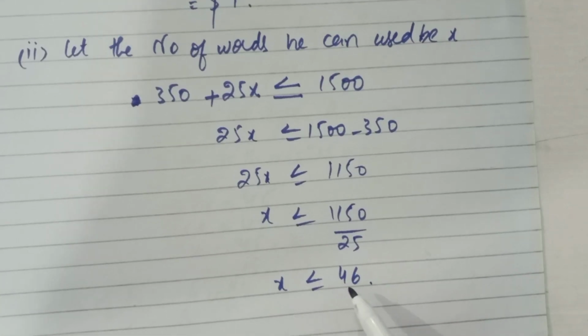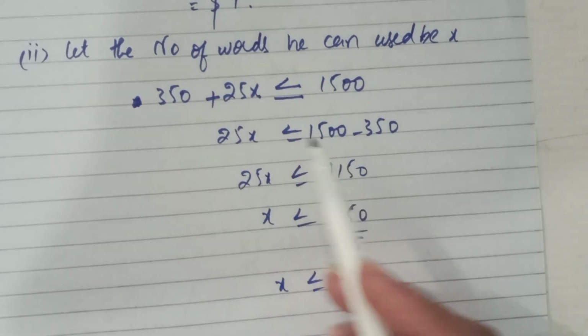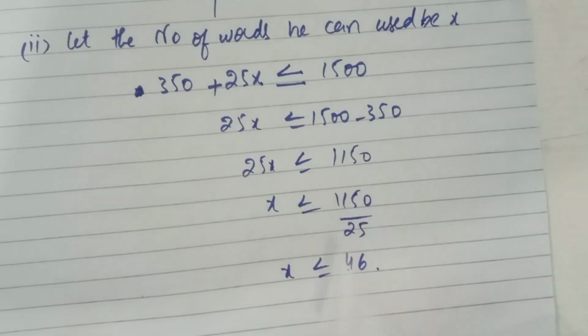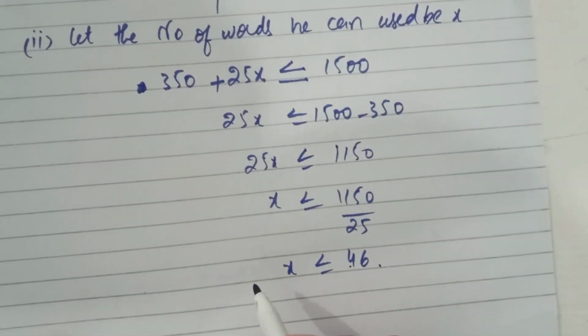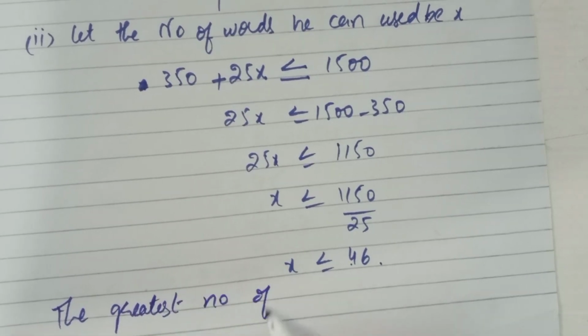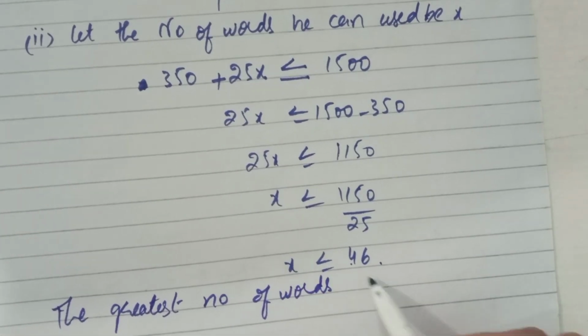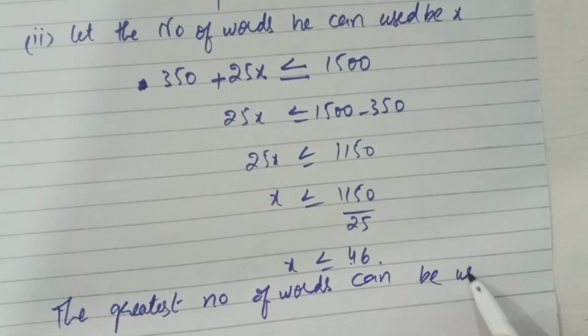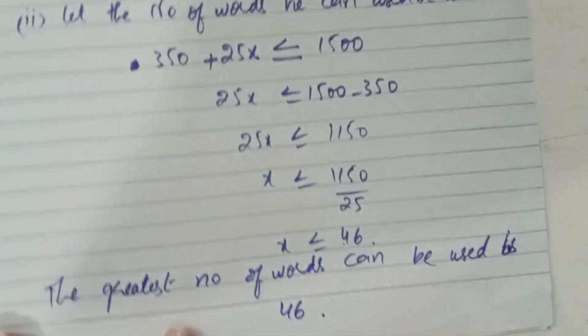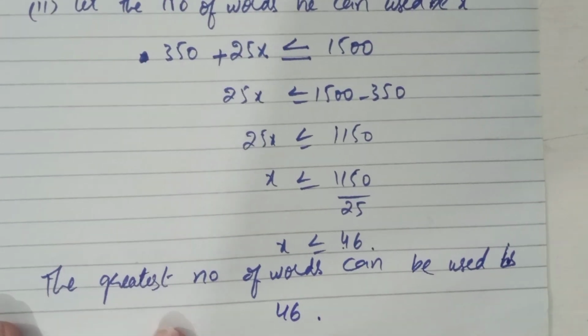Now students, the number of words will be equal to 46 in $15, and that is the answer of part number 2. We can also write it: the greatest number of words that can be used is 46. Now students, question number 4 is solved.